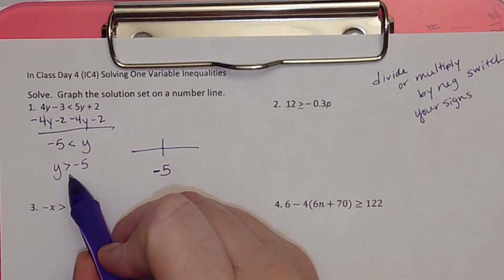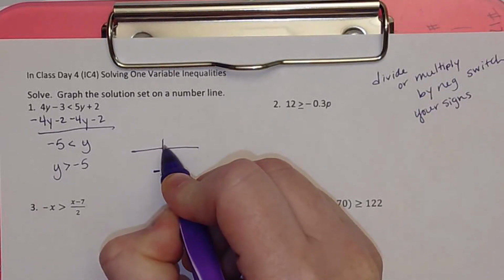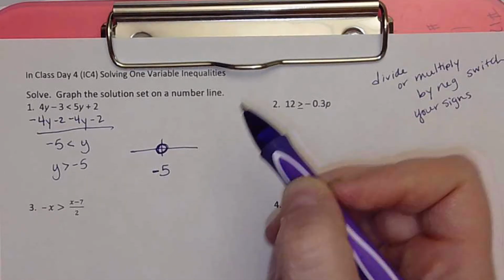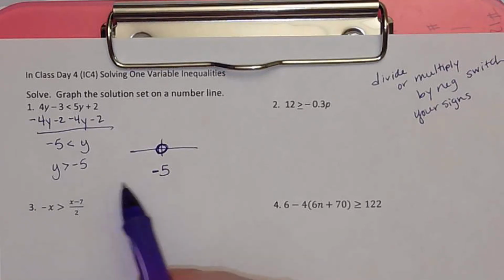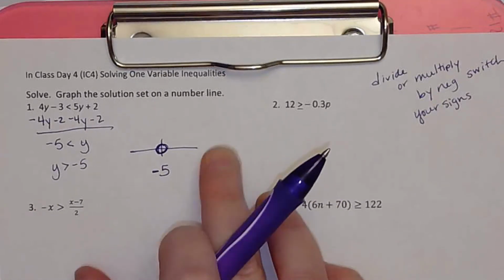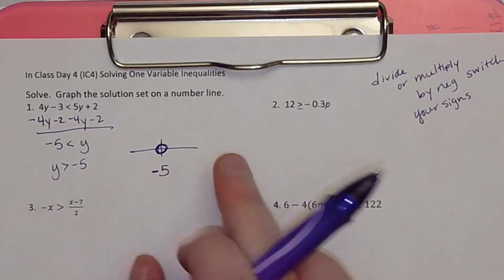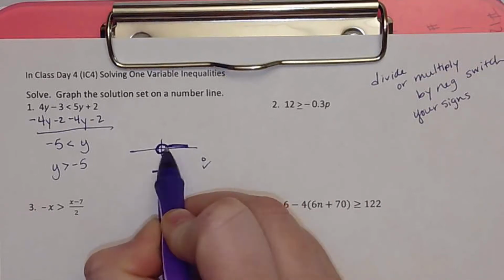This is greater than, it's not equal to, so it's an open circle. If that line was underneath it, you would fill it in, so it's an open circle. And I want all the numbers that are greater than negative 5. So for a number greater than negative 5, I plug in 0. 0's over here. Is 0 greater than negative 5? The answer is yes. So if I test 0, that works. Then I shade this way.